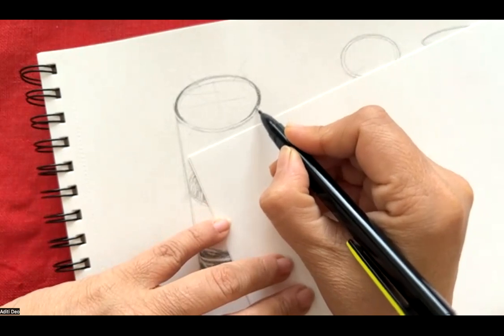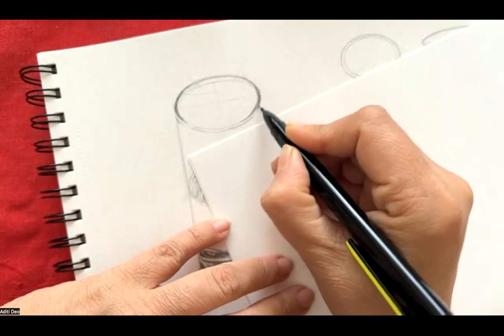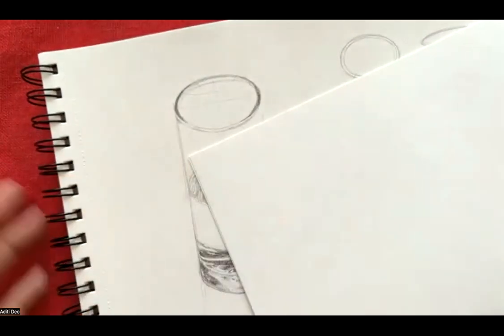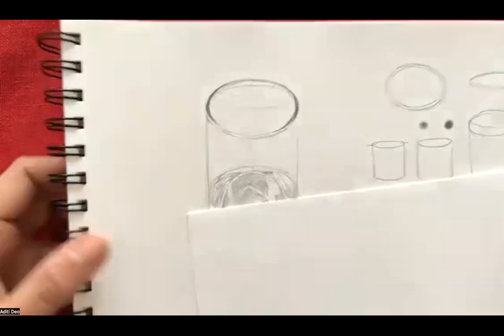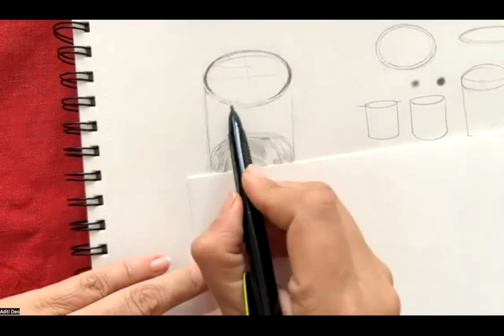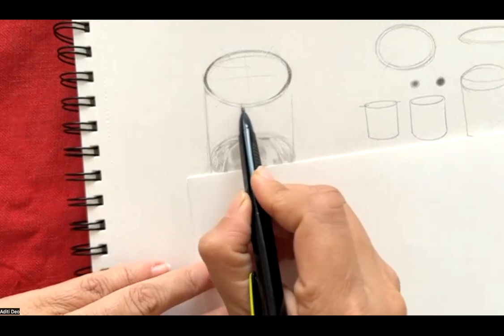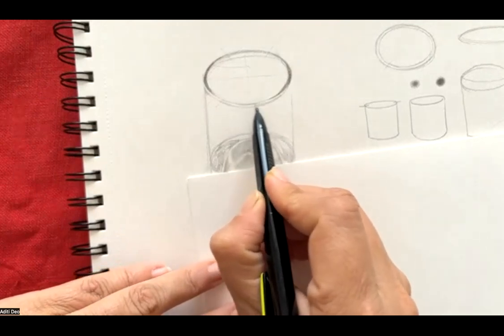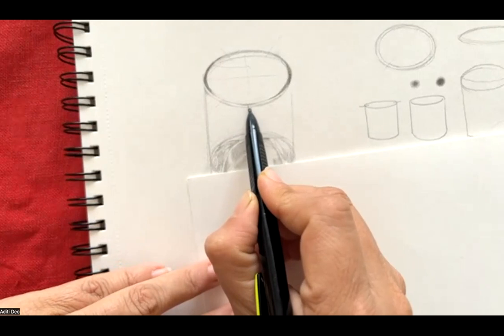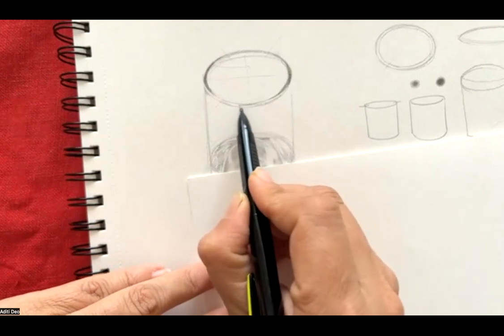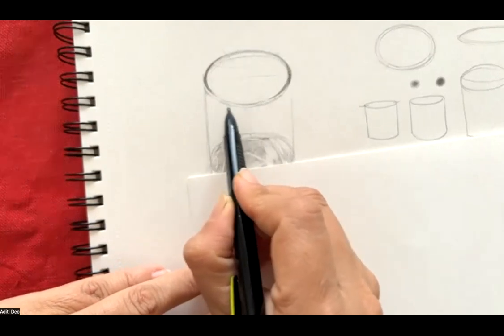So do this shading very slowly. Also, you can do it from medium to light. Oh, sorry, light to medium, medium to dark. And then the center also has a little bit of a thickness, the thicker shadow, and then it becomes lighter.